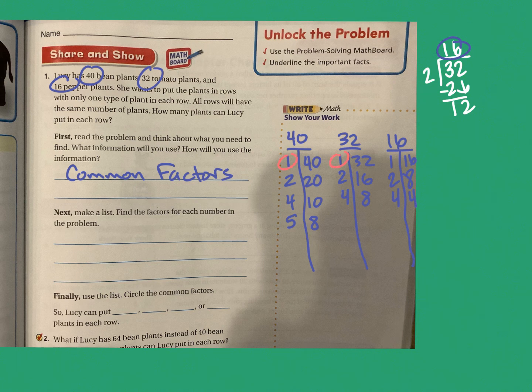Well, you heard 1, 1, 1. It's always going to be a common factor. 2, 2, 2 is a common factor. 4, 4, 4 is a common factor between all of them. 5 is not because it wasn't a factor over here. 8, 8, 8, and that looks like that's it.